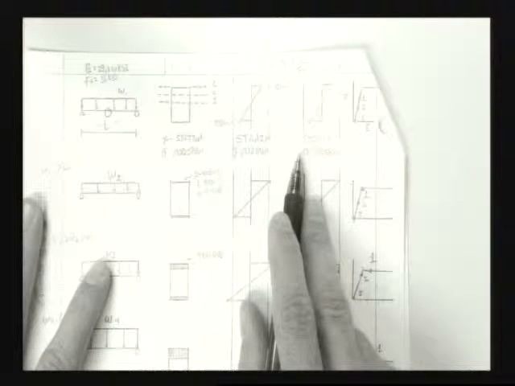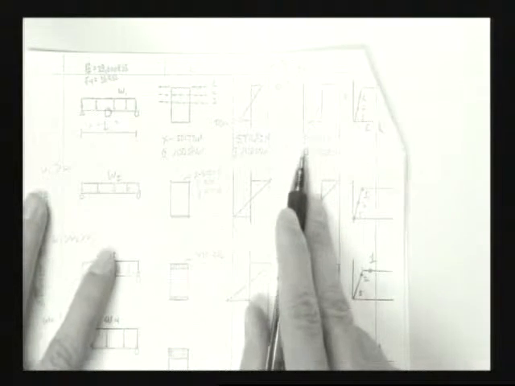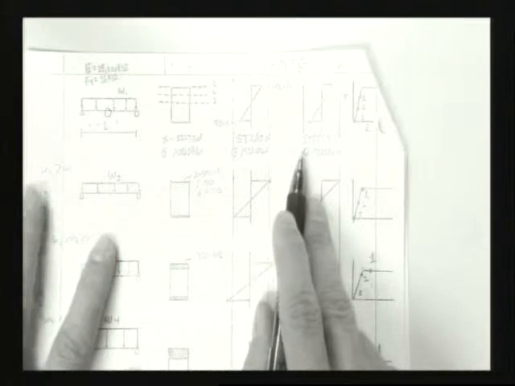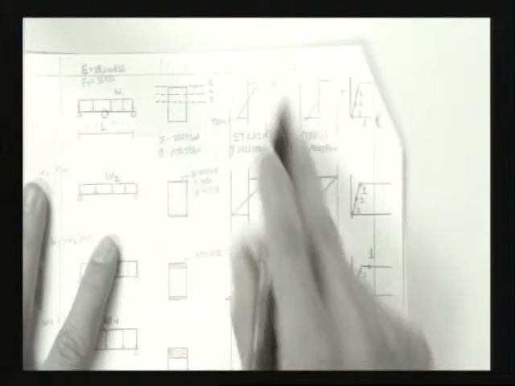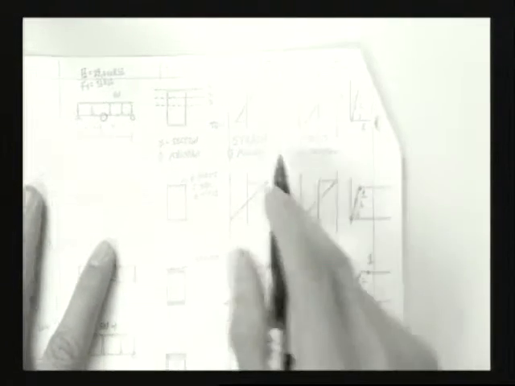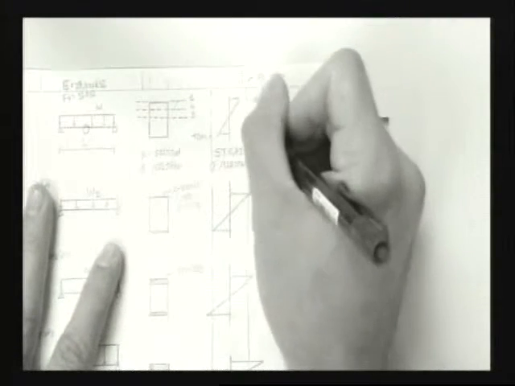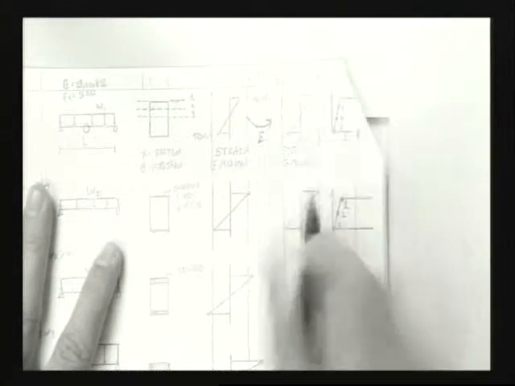I have strain. How do I get stress? That's right. Multiply by Young's modulus. Hooke's law, right? That's exactly right. Multiply this by E, and I get this.